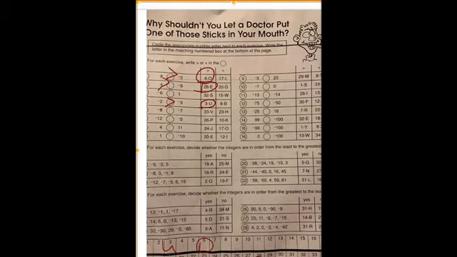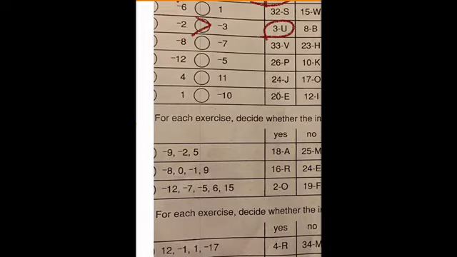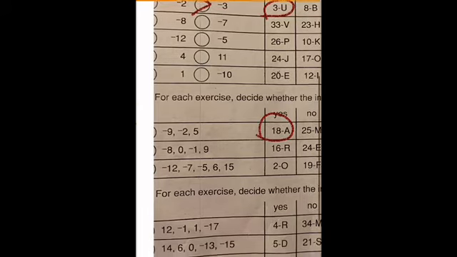All right, the next section, that should show you how to do the top. It says decide if they're in order from least to greatest. So you have a -9, a -2, and a 5. Is that how the number line goes? Well, yes, it is. So 18 is going to get an A at the bottom.